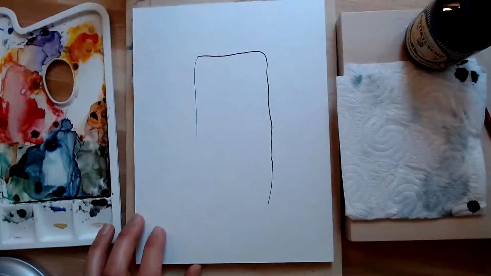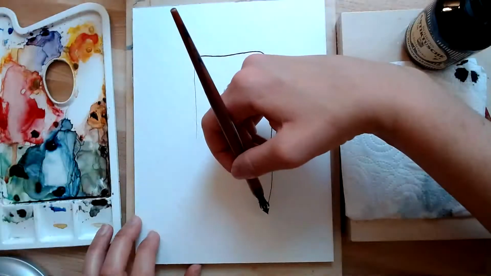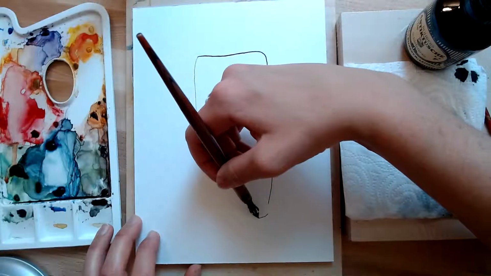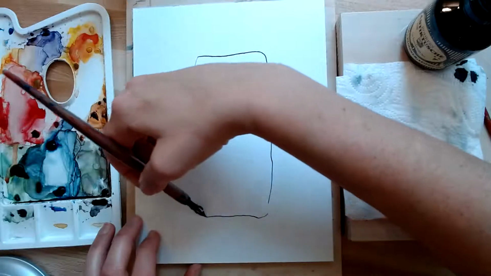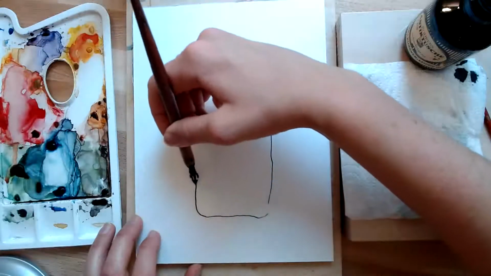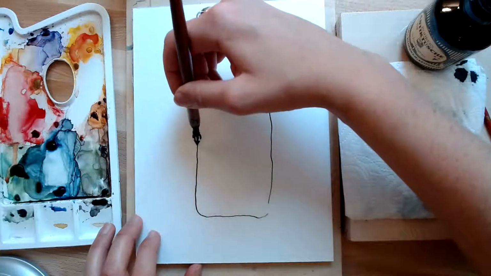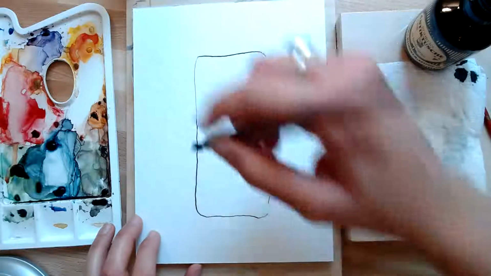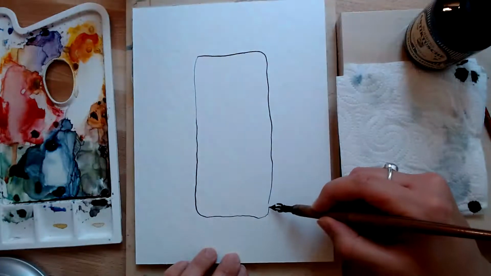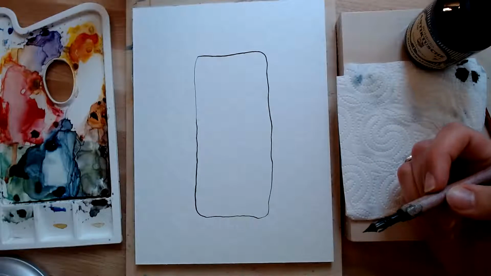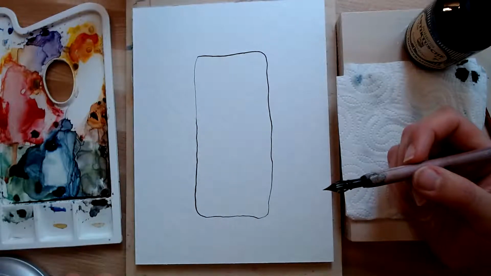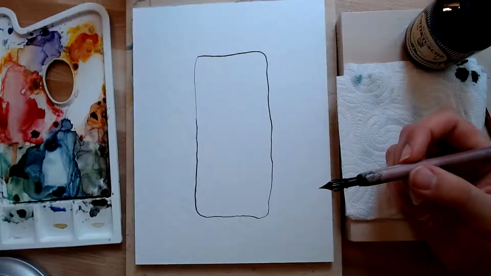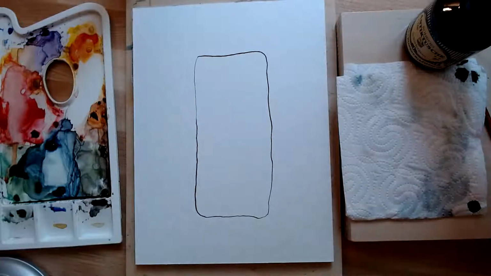Running out of ink. I'm going to come at it from this end. You'd think I would have mastered the dip pen by now, but hey ho. So that is my oblong. And guess what that is going to be, guys? That is going to be something. So we're going to come back to that later.